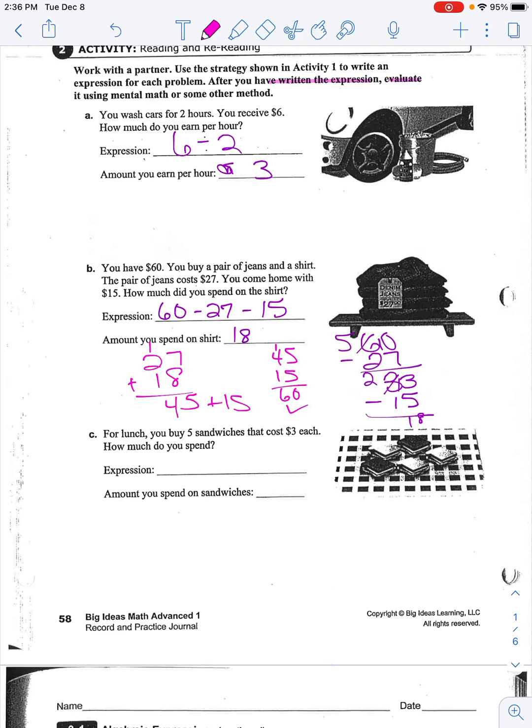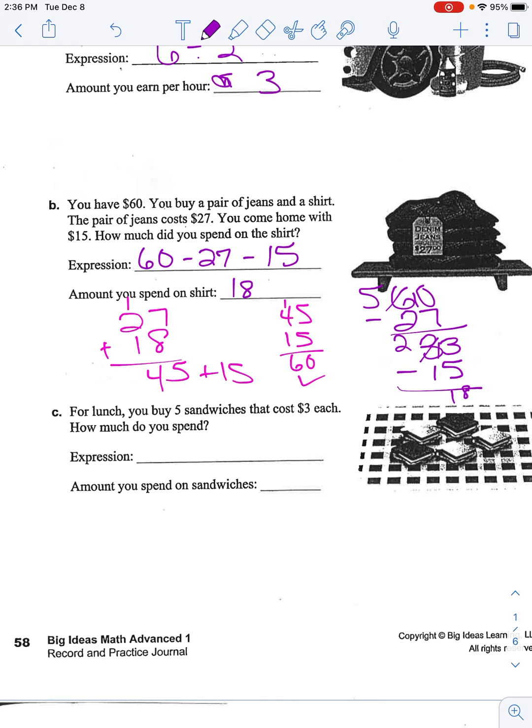Okay, on this next one it says, for lunch, you buy 5 sandwiches that are $3 each, or $3 per sandwich. How much do you spend? So the expression would be 5 sandwiches times $3 each, so 5 times 3. The amount of the sandwiches is $15.